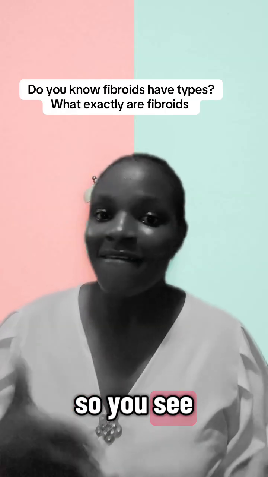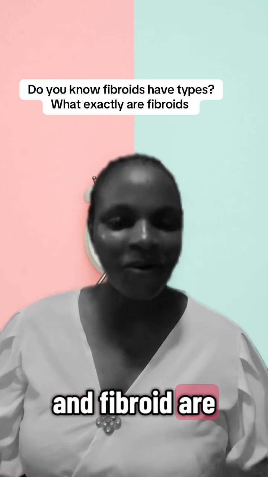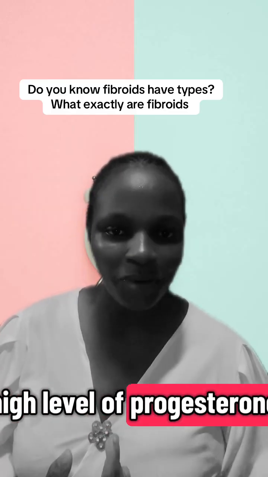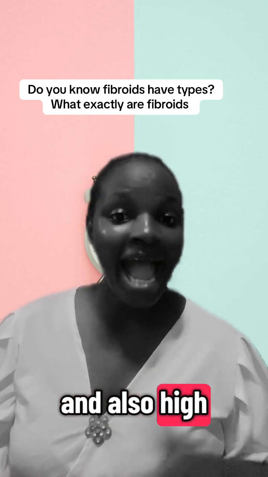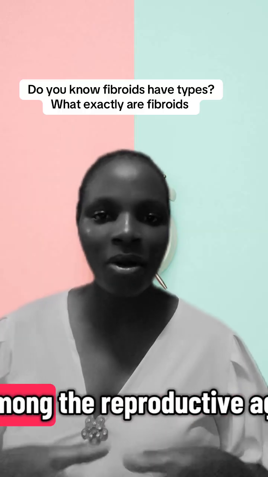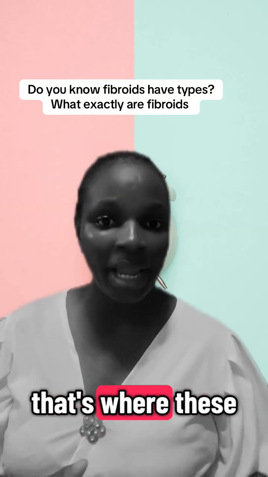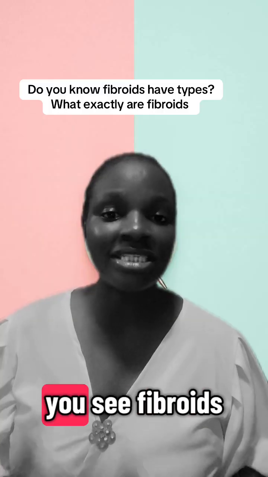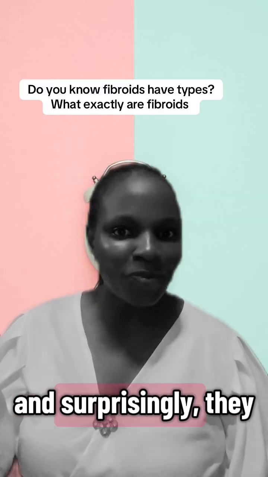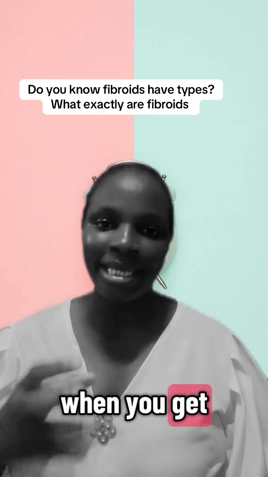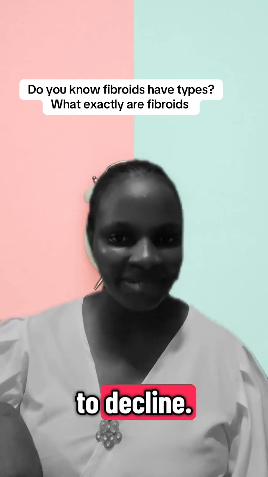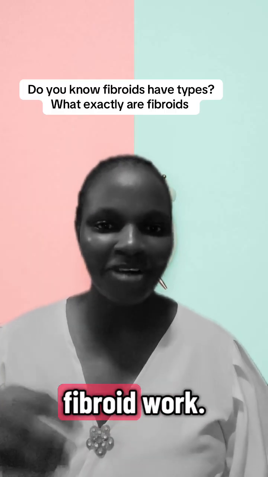So you see, fibroid. And fibroids occur when you have a very high level of progesterone and also a high level of estrogen. That's why it's usually very common among the reproductive age. That's where these hormones are at their peak. So that's why you see fibroids occurring in women in their reproductive age. And surprisingly, they begin to shrink when you get your menopause, because in menopause, these hormones tend to decline. So that's how fibroids work.